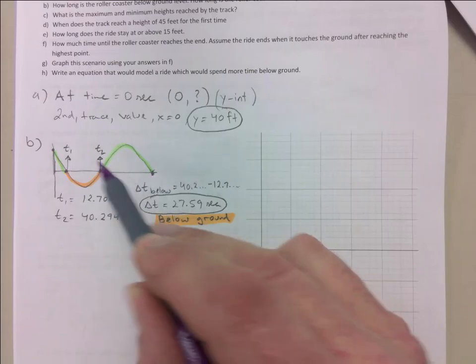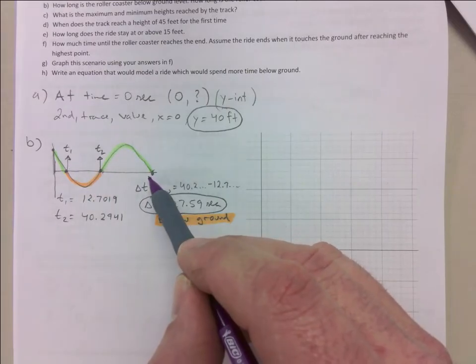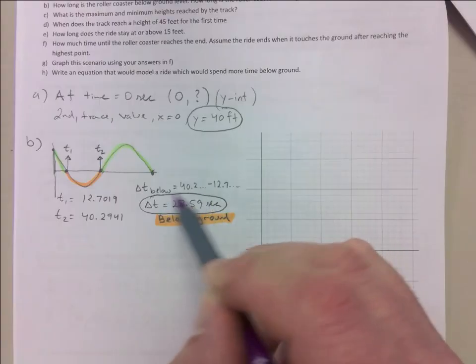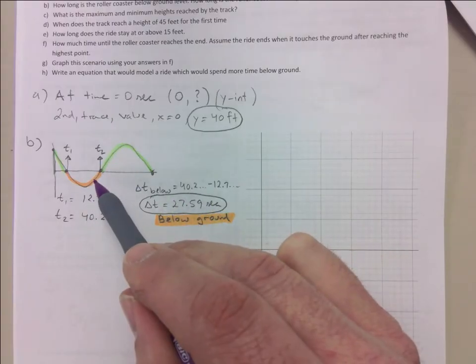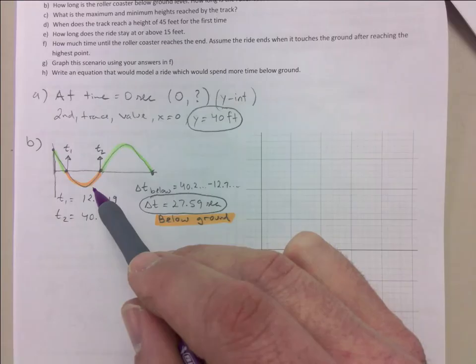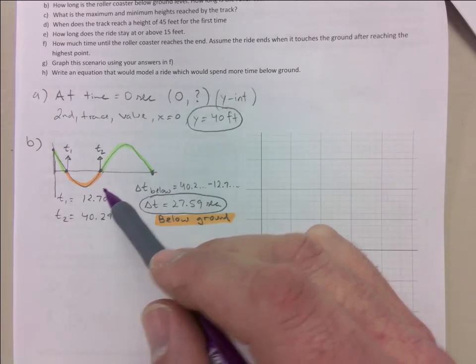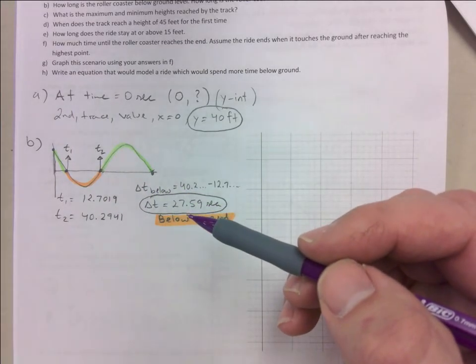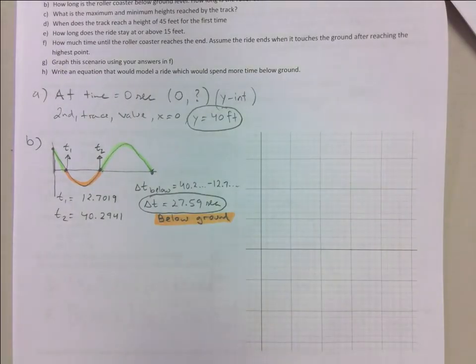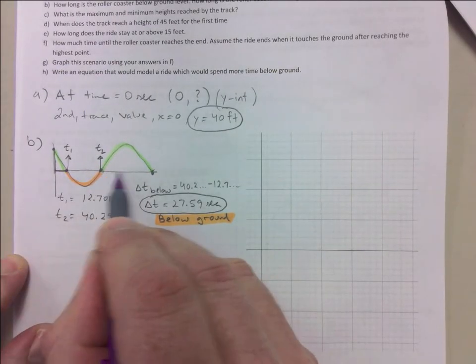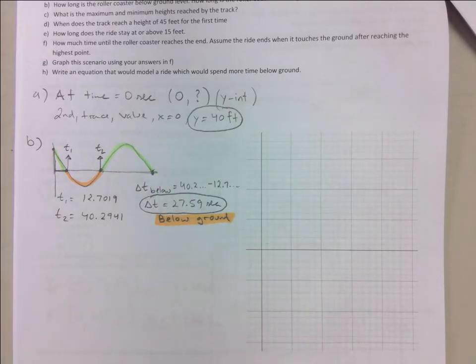Total time of the whole ride minus time spent below. I think that's much easier. But your system would have worked. Whatever you guys were thinking, if you were thinking, let's find this, let's find that, and then add it up, that would have worked. You would not have lost any marks. But I'm all about efficiency.